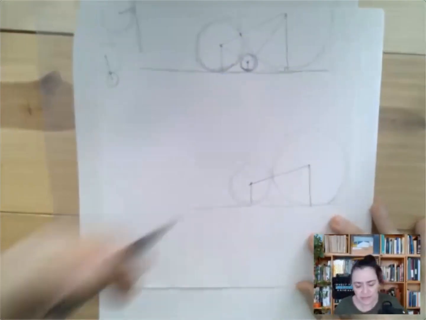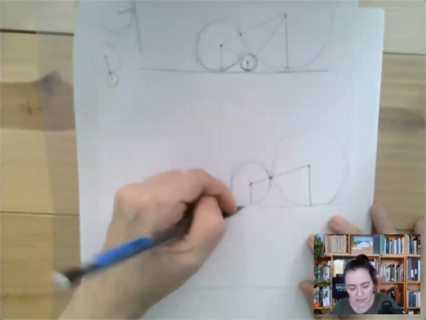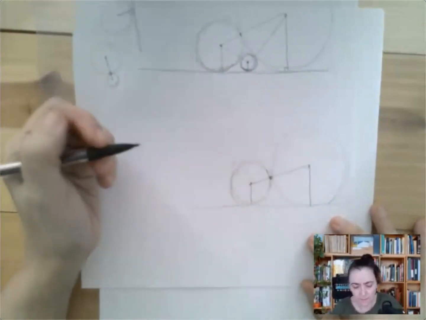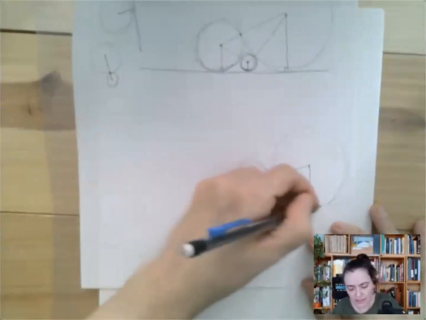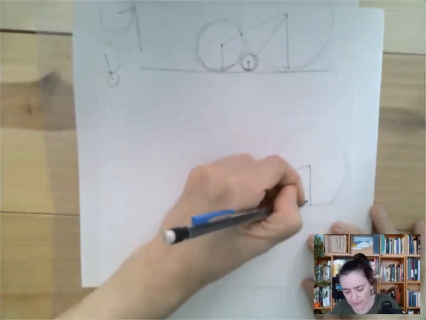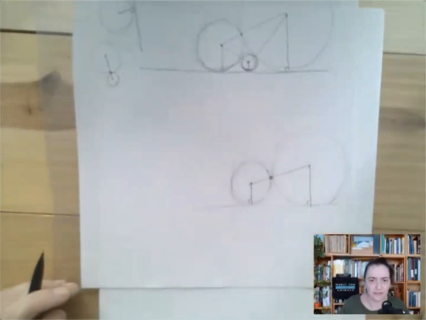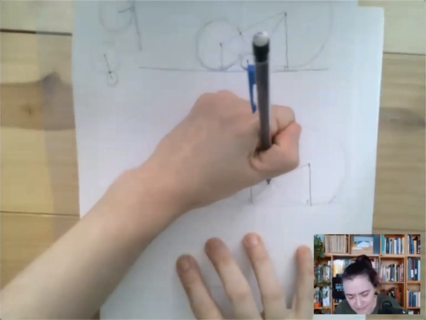So the two circles are tangent to each other, so the point of tangency is on the line connecting the centers. And this line is a tangent to both, so these are perpendicular lines. We have a little trapezoid, but we're going to have a right triangle really quickly, like so.